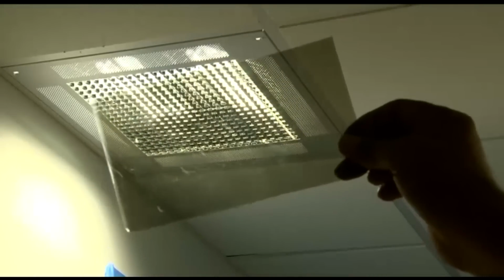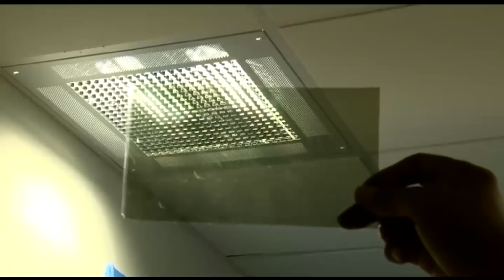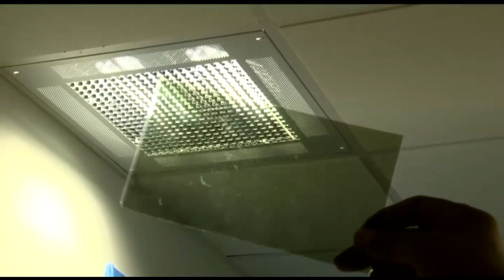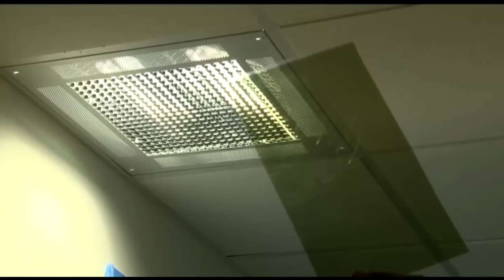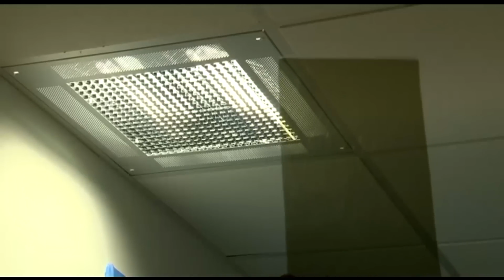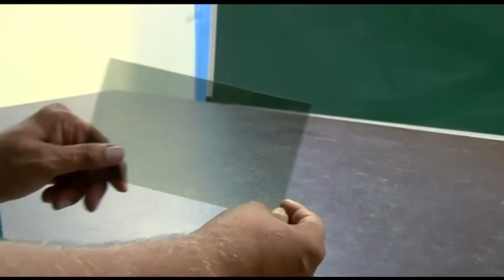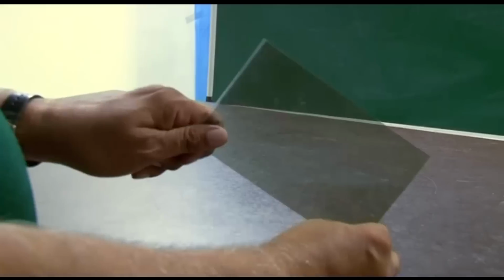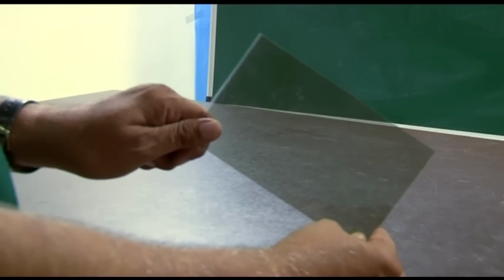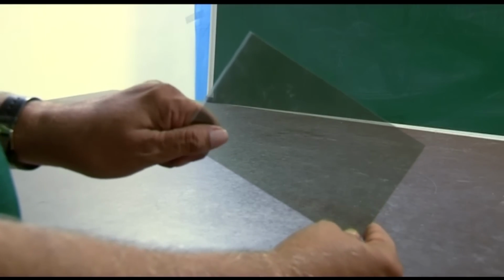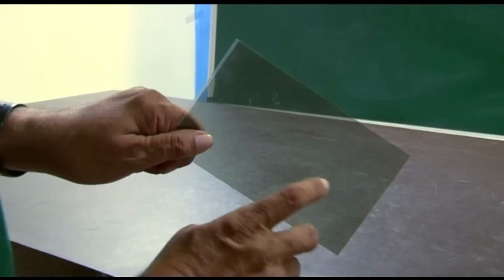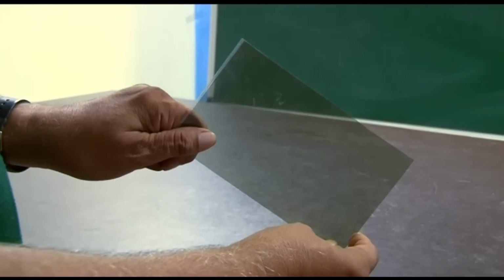So the light coming from this source fixed at the roof is also unpolarized. Now the same light source is illuminating this table. So let us look at this table. I put this polarizing sheet here, so that light going into the camera has to pass through the sheet, and now I am rotating it.